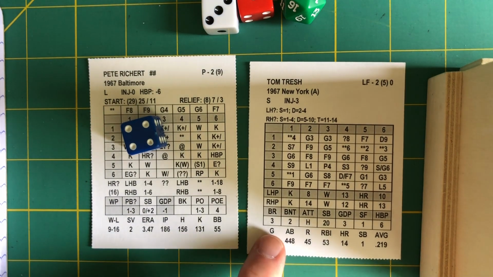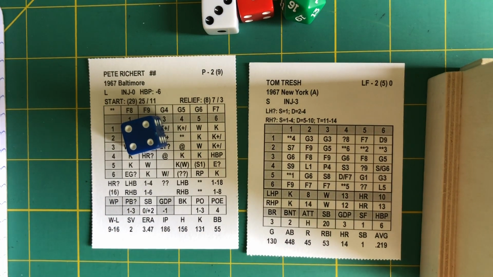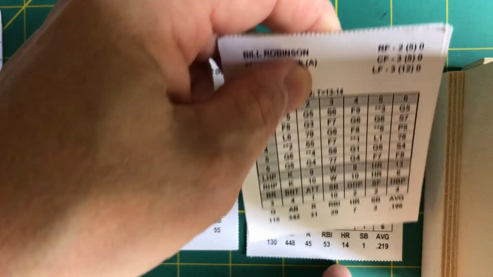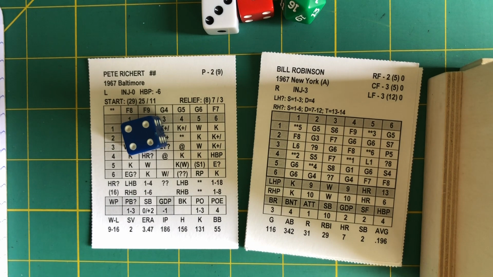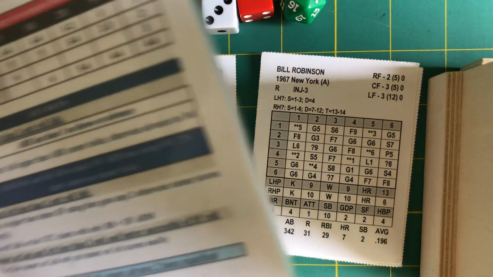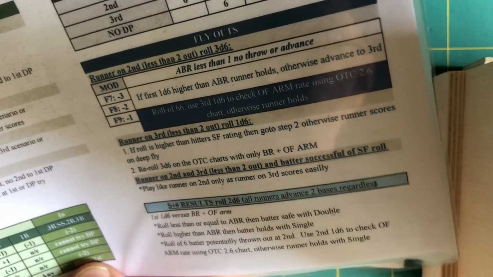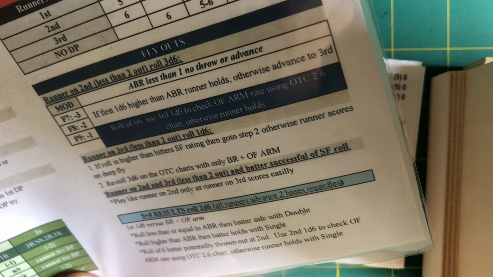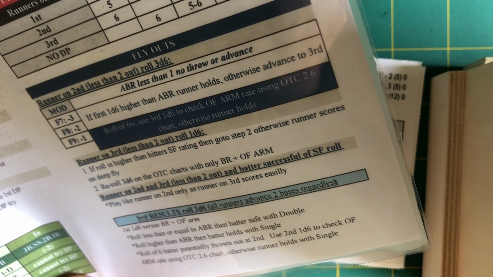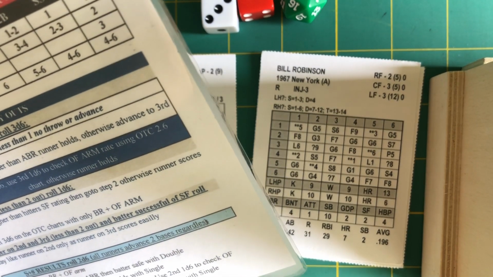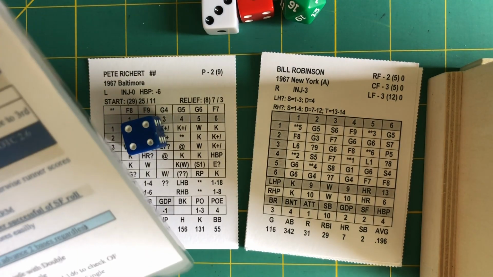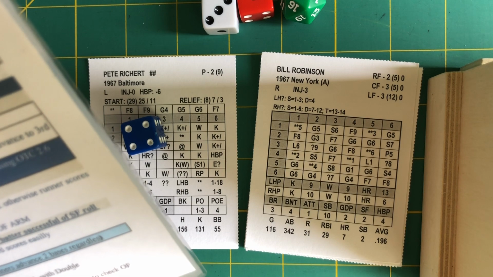And Tresh, his speed is a 3. He's coming around third, and they're going to wave him. Howard's arm is a +1. That bumps him to a 4. And double to left, it's a -1. So that knocks him back to a 3. But there's 2 outs, which bumps him back to a 4.